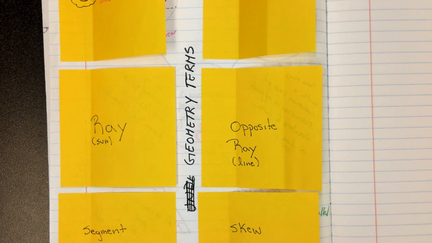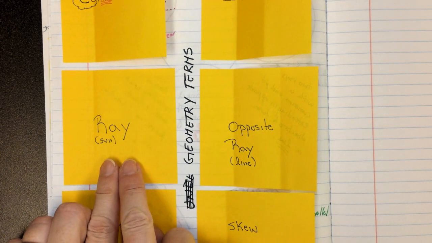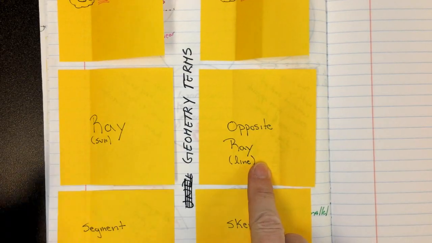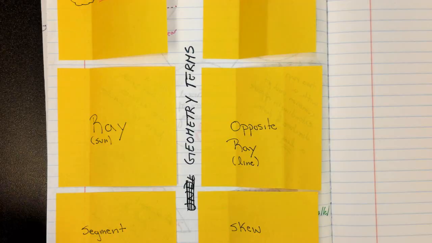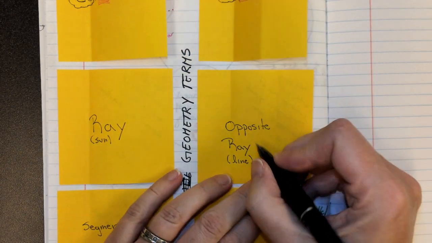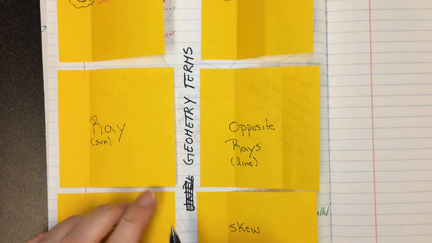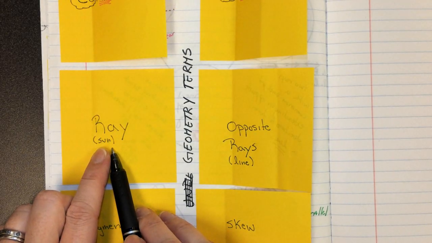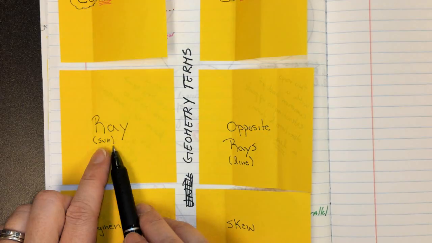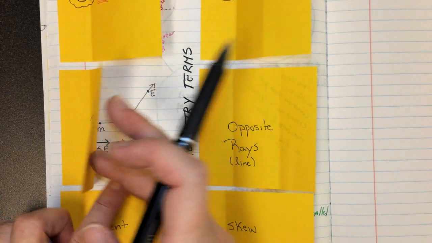In our second video today, we're going to talk about rays and opposite rays. I guess I decided not to put an S on the end, so let me make sure it says opposite rays. A ray would be more equivalent to our sun. We want to think about a ray as a sun beam.